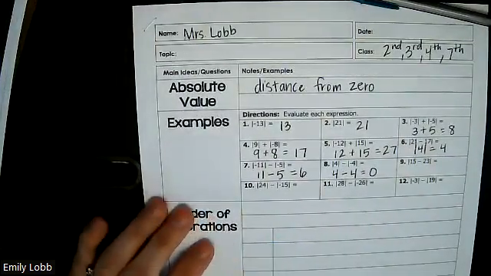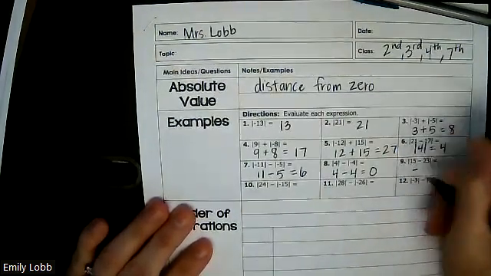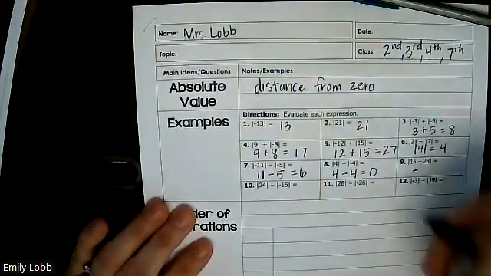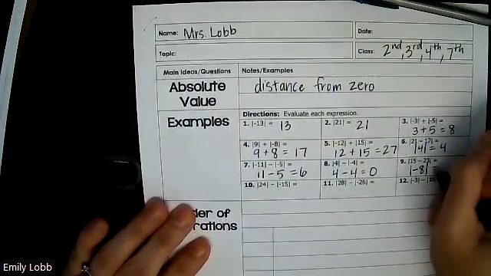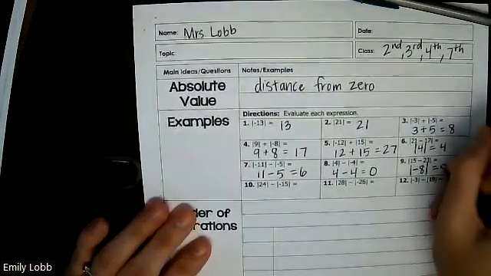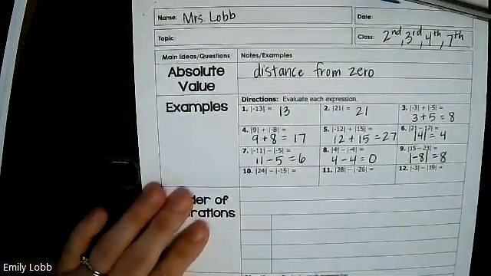What's 15 minus 23? Negative something. You're right. We've got more negatives. What's 23 minus 15? 8. So what is the absolute value of negative 8? 8. Does that make sense?